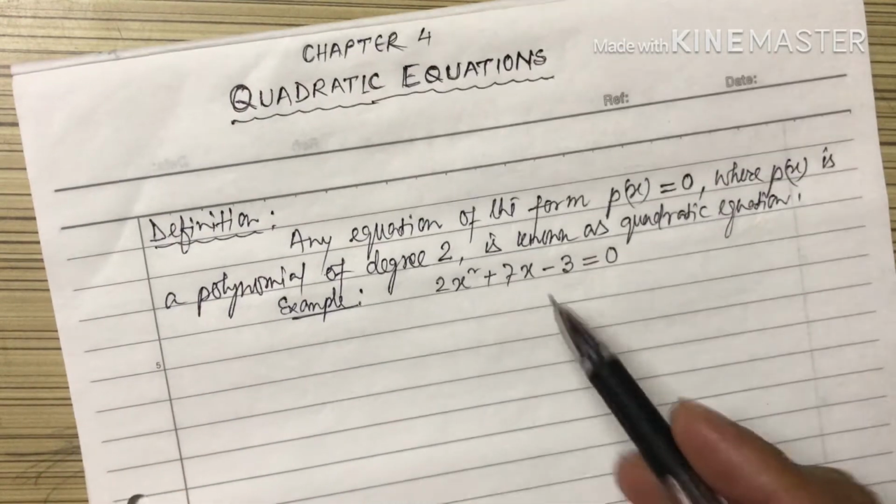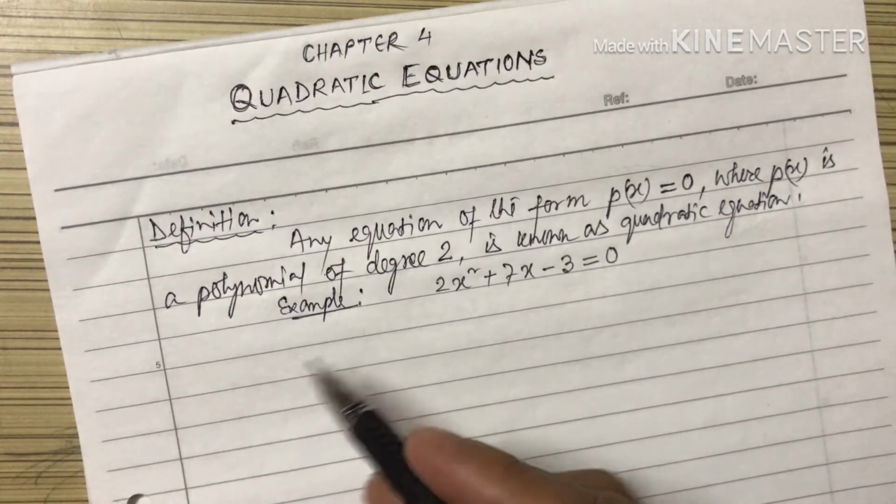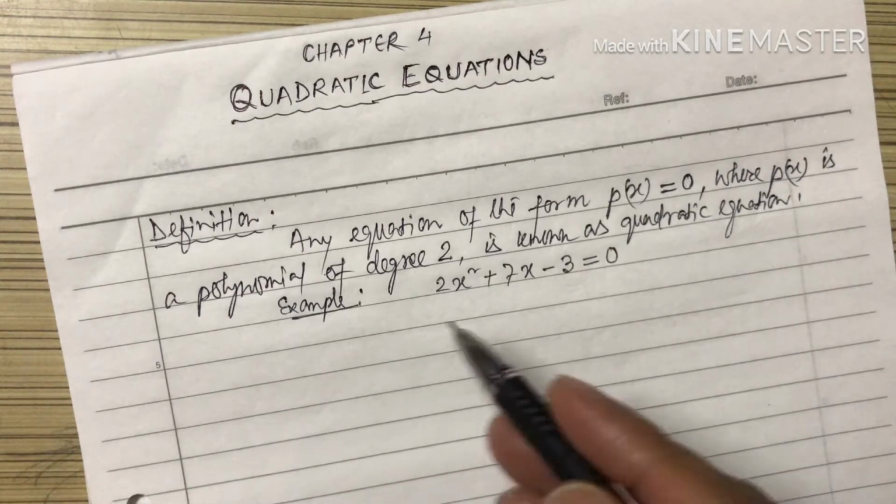Now after knowing this, let's see the standard form of a quadratic equation.